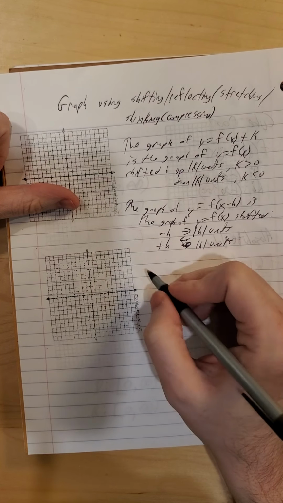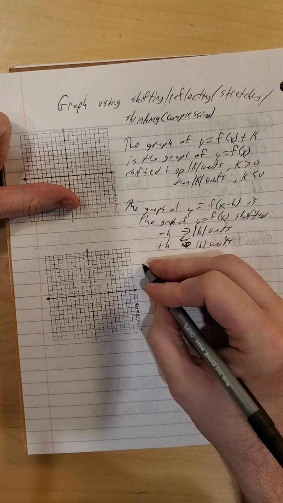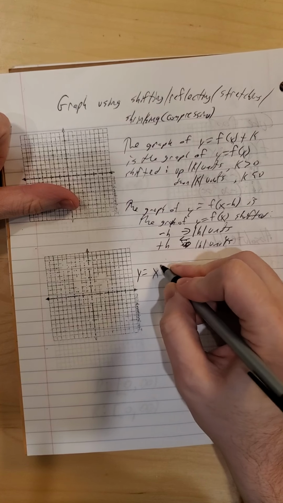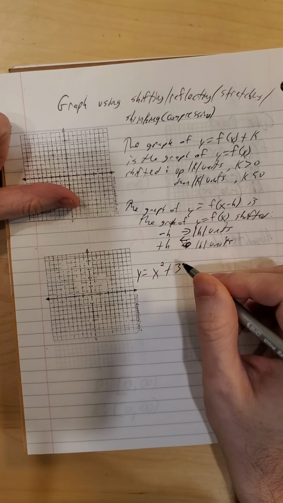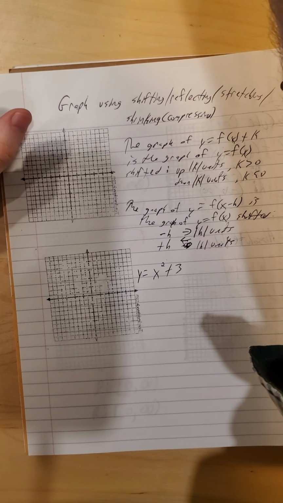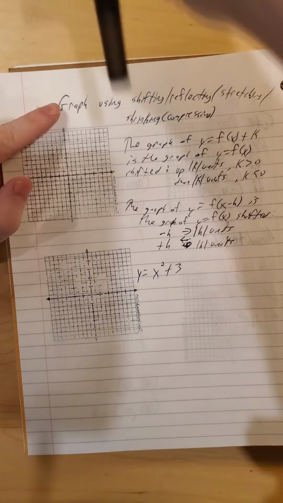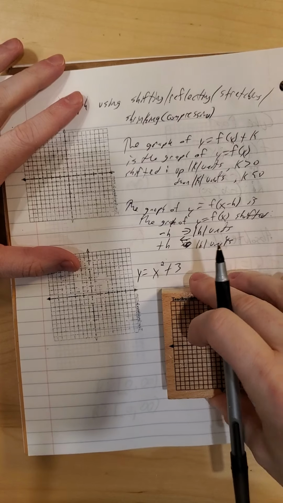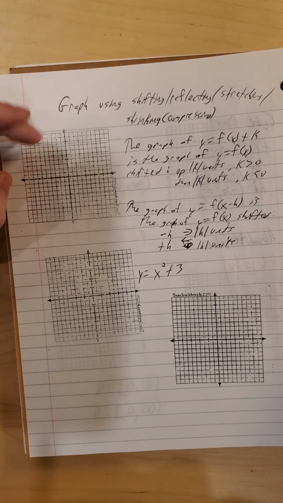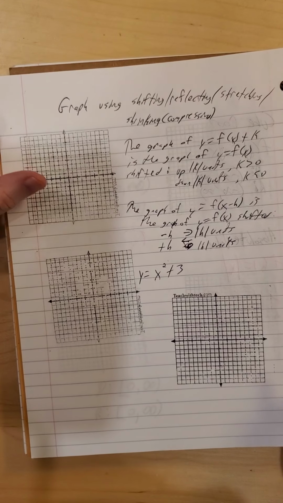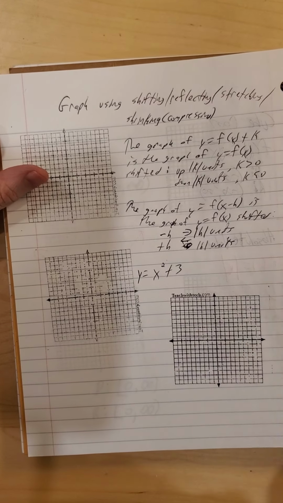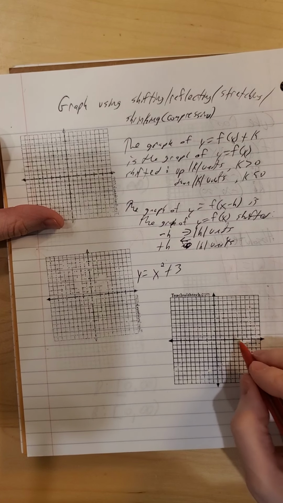So let's just do a couple quick examples. So do y equals x squared plus 3, using this method. And if we're doing the review on shifting, reflecting, etc., we're going to be sketching those by hand. I know you can all key them into a calculator.